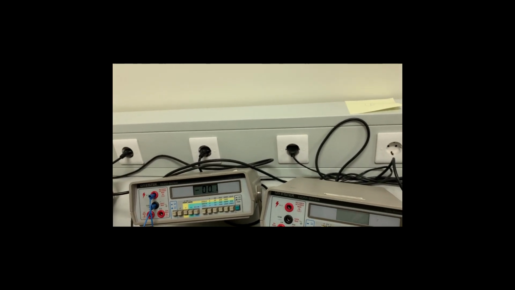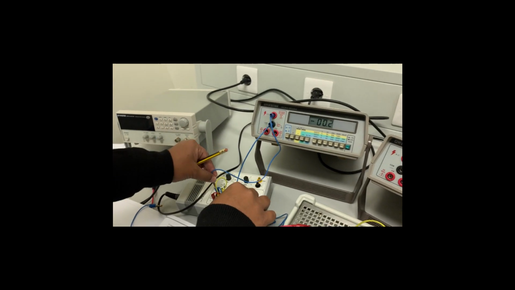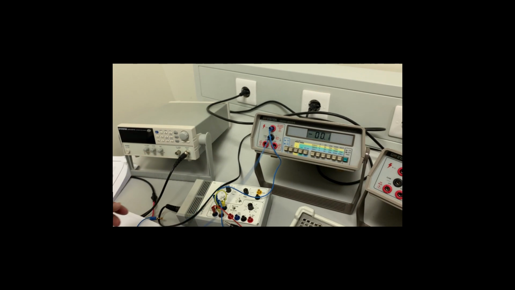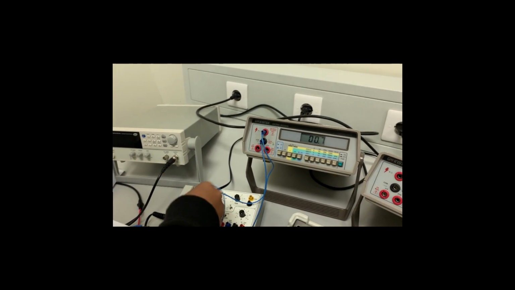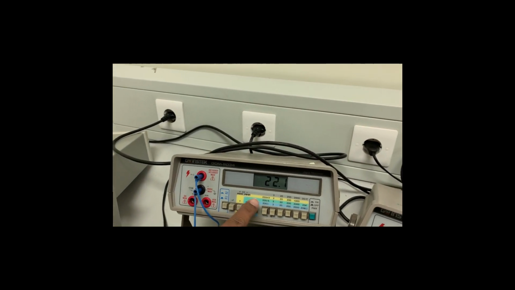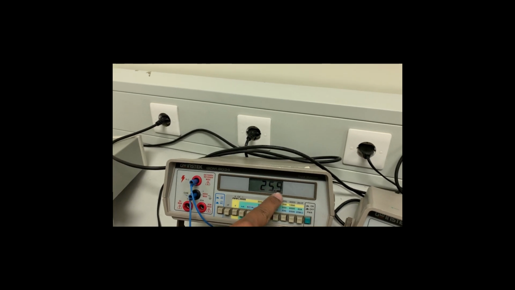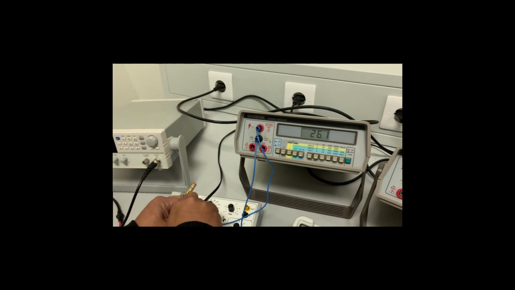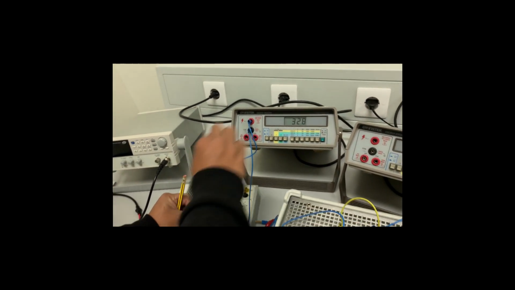If you want to check again, you verify your input here. Let us make it AC, so it becomes approximately 25 or 26, whatever it is. Okay, 26. So just remove it and we'll connect to the CRO.